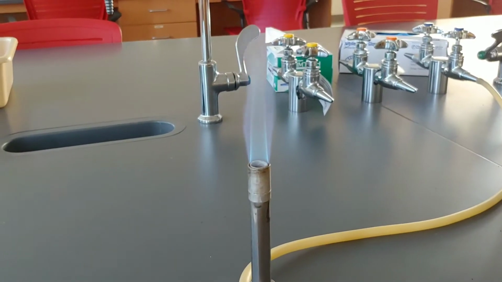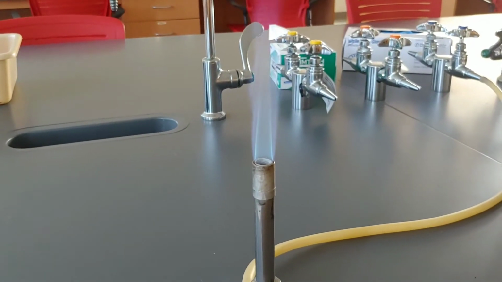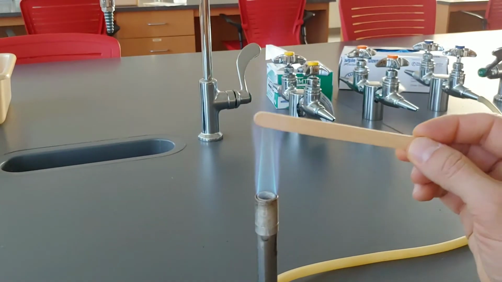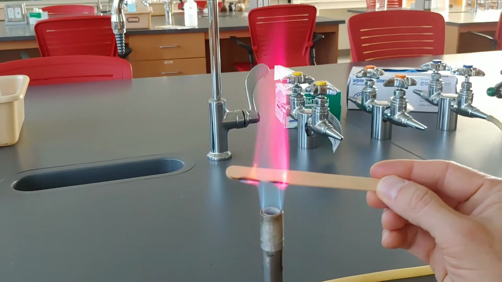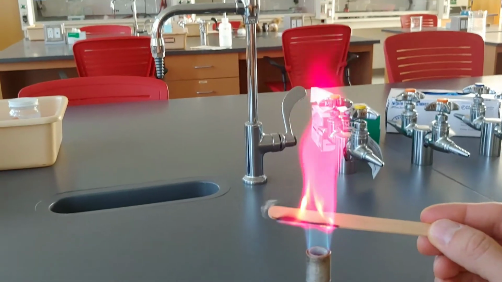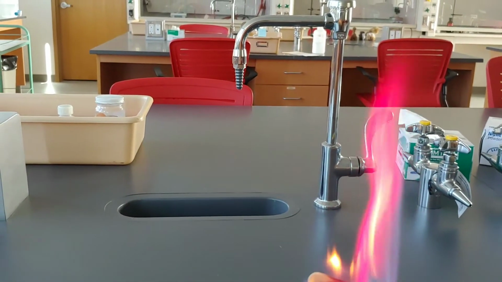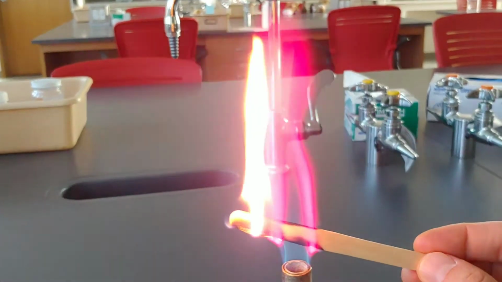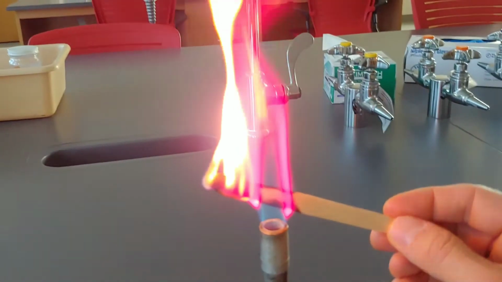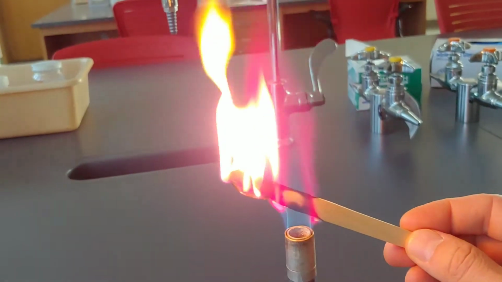All right, let's look at lithium now. See what color we get from lithium. Lithium's given us a really nice scarlet red.